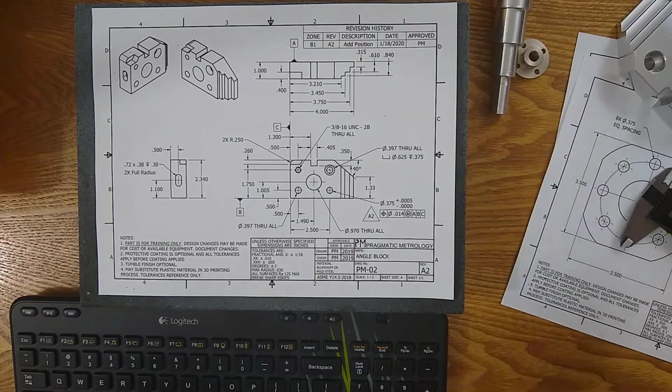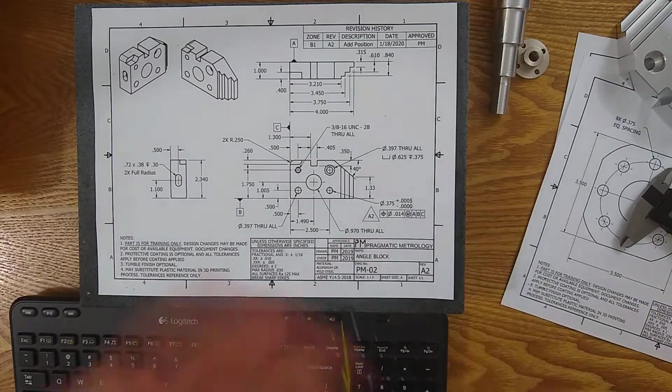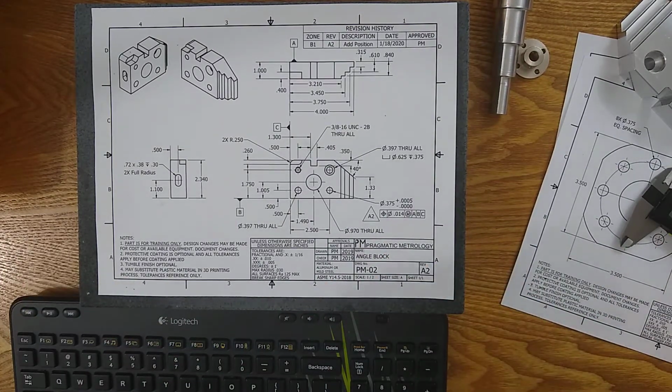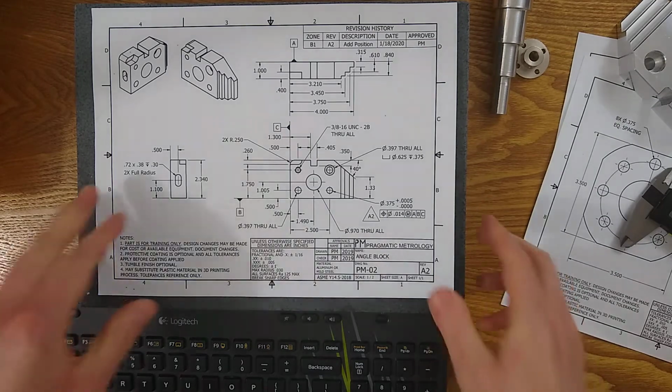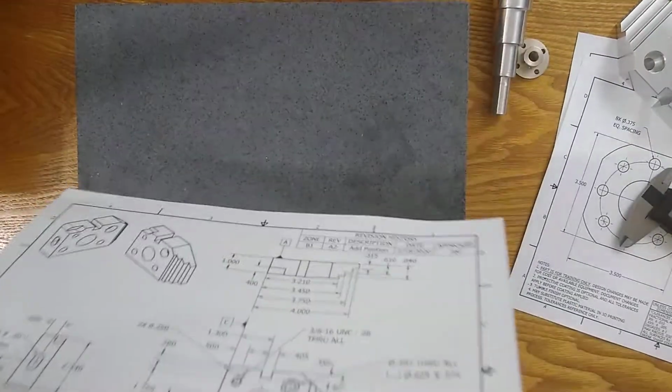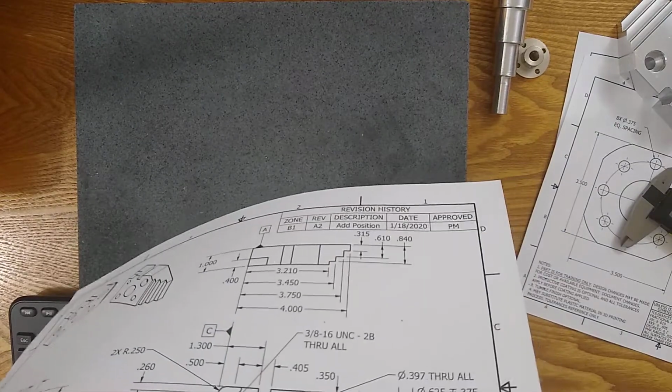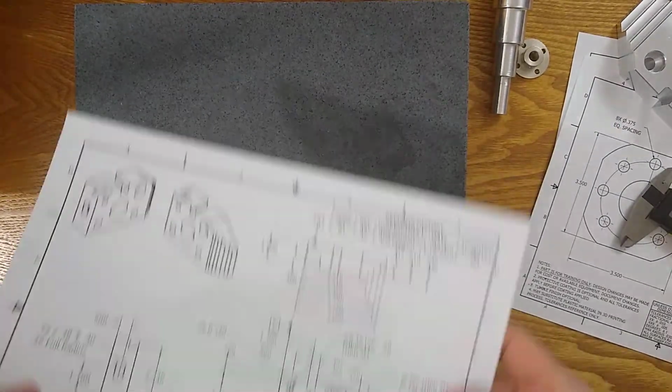So either inspect by view or inspect by feature, but have a plan, okay? So have a methodical plan so that you don't miss something, because if you have multiple sheets, you could say, oh, I'm going to go sheet by sheet. Sometimes you don't have that luxury.